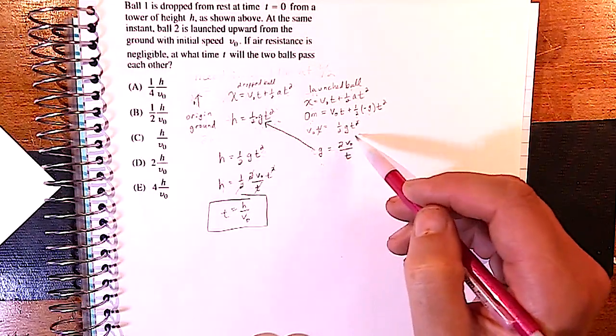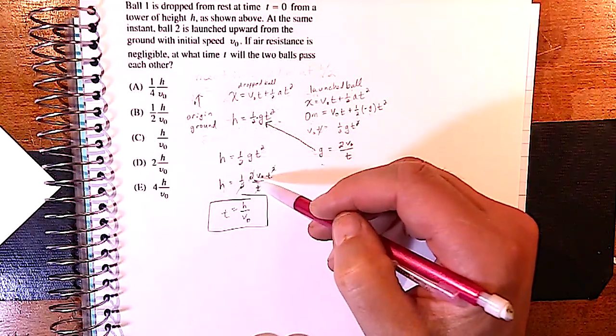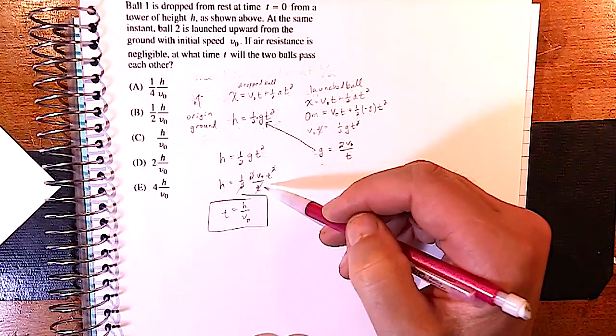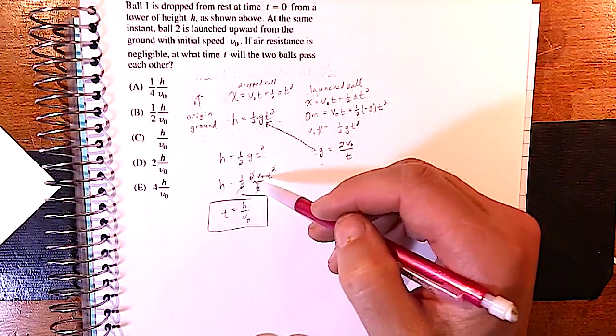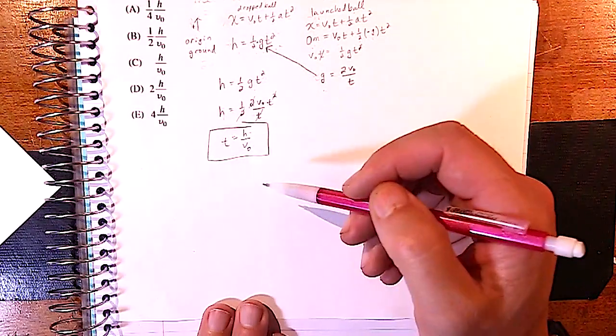Then all we have to do is take that g and substitute it in, and we get 2 v naught over t. One of our t's cancels, and the 2's cancel, and we're left with t equals h over v naught.